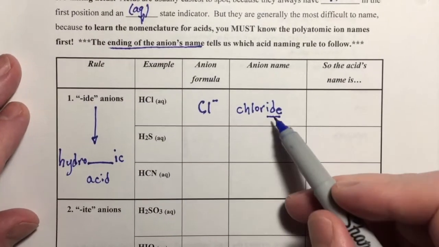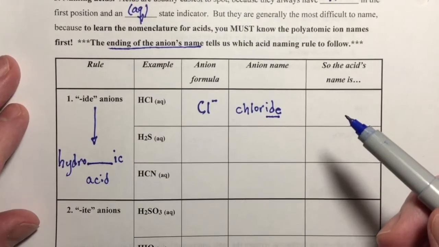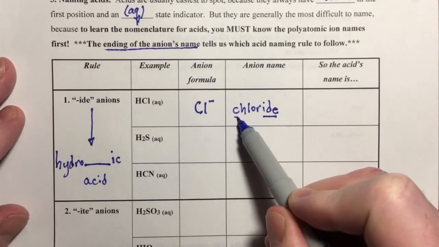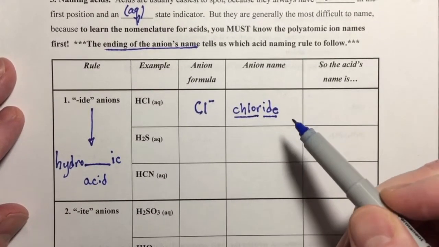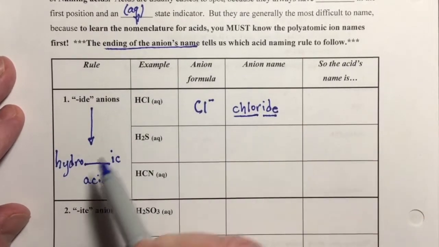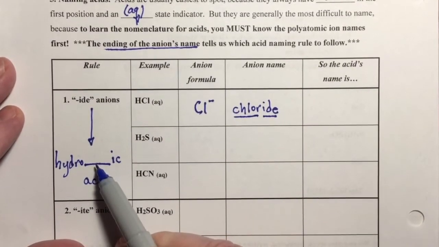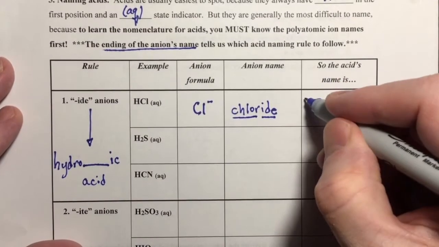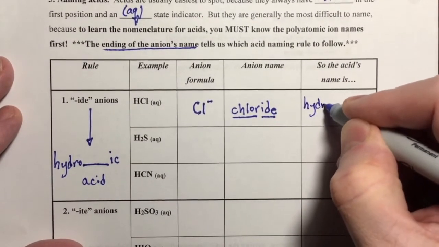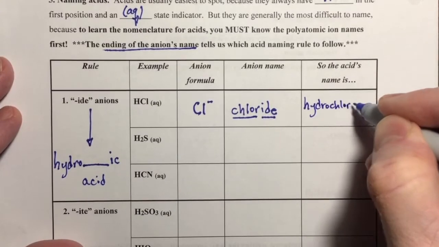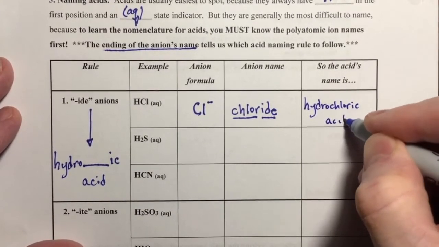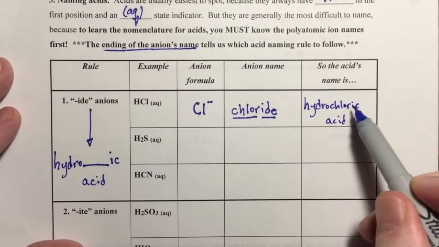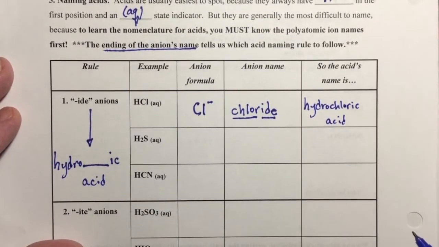Otherwise, we just remove the 3 letters at the end. So in this case, the root word for this anion is CHLOR, chlor. So we plug that into the gap here, and this becomes hydrochloric acid. Hydrochloric acid. Hydrochloric is all one word. Acid is a separate word.